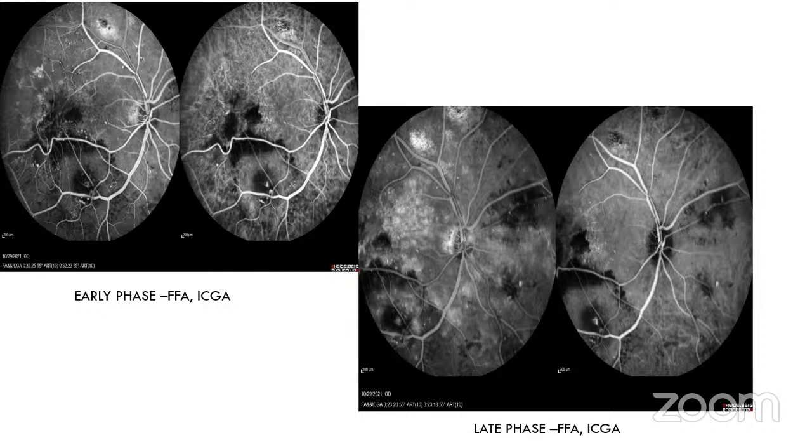Yes, and it has been hypothesized that there's underlying inflammation of the retinal vessels, mostly a phlebitis, which is responsible for formation of these macroaneurysms. Yes, sir. Occlusive phlebitis. So we need to work up this case before we can take it towards a conclusive diagnosis.